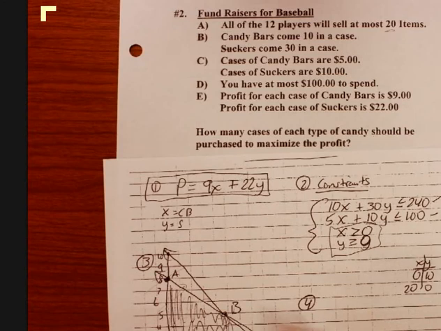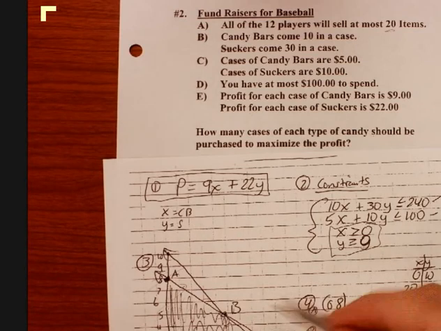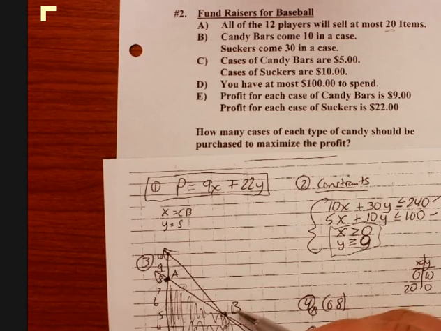A is the point 0, 8. B, I'm not sure yet. Let's do C. C is the point 20, 0. This is kind of difficult, because if I were to graph these perfectly, I probably would have been able to figure out what B is.